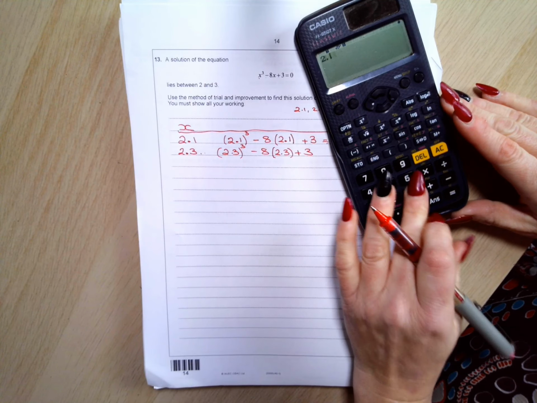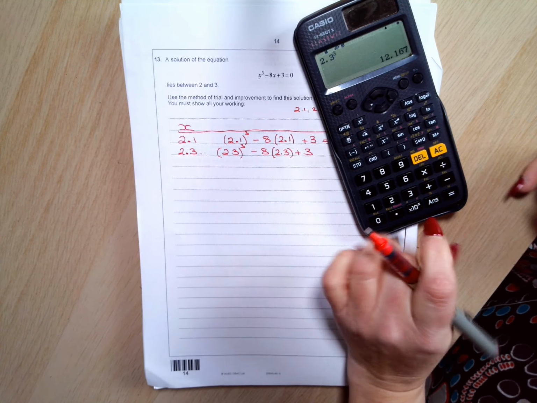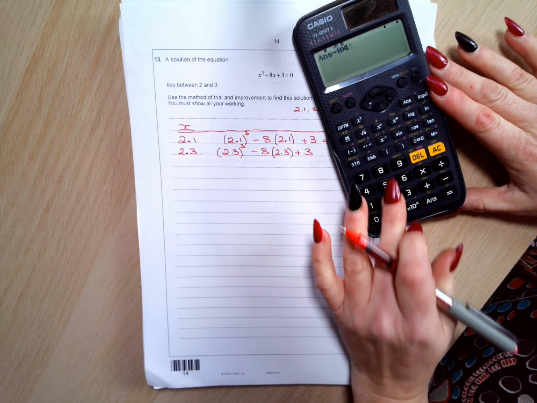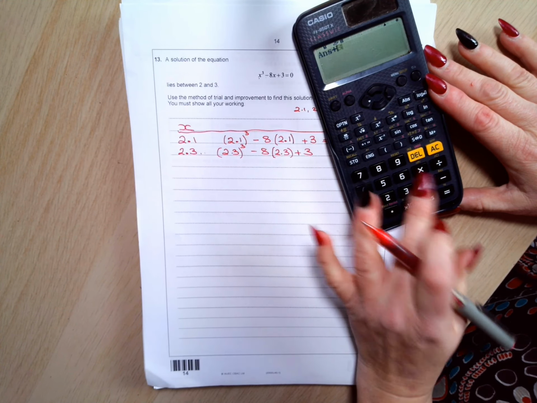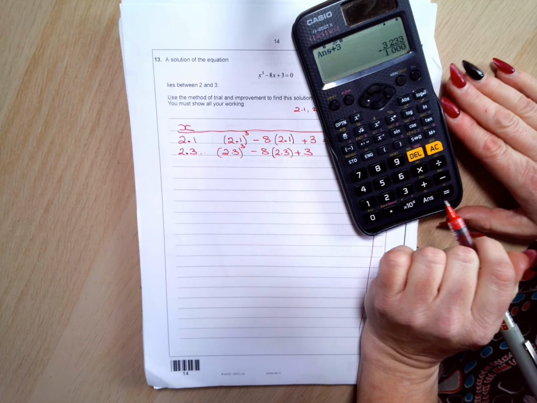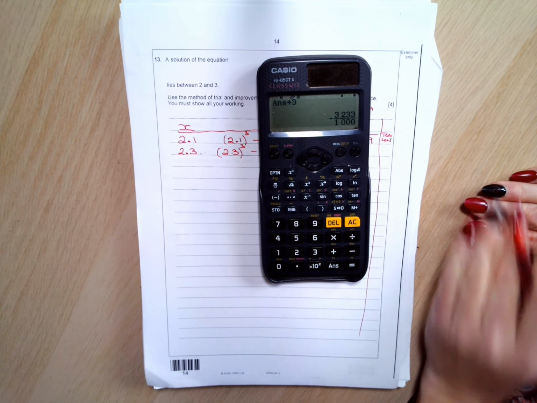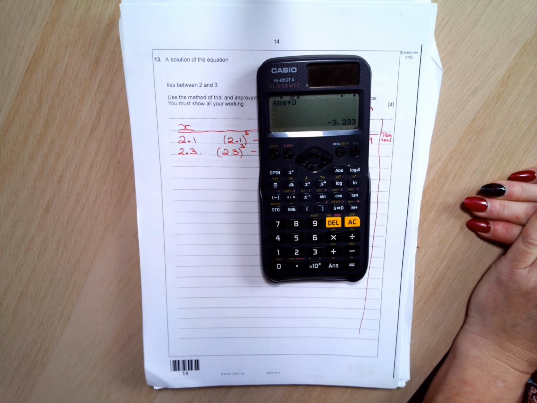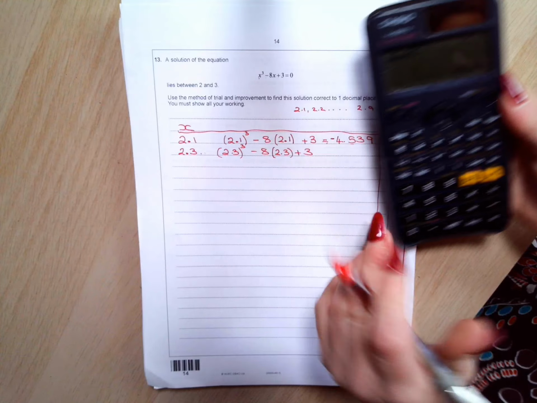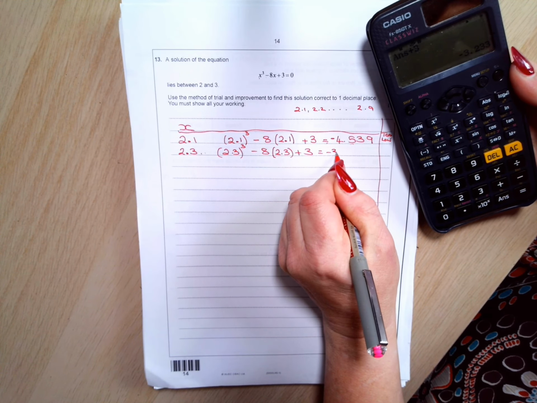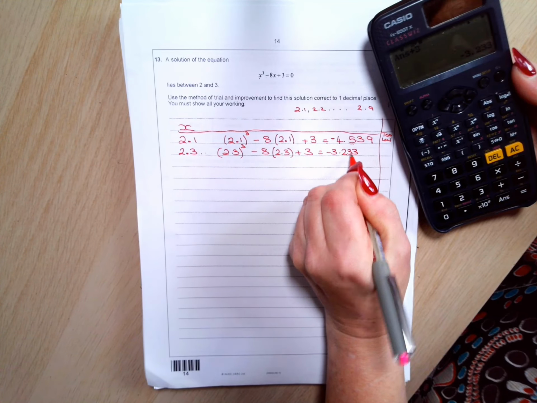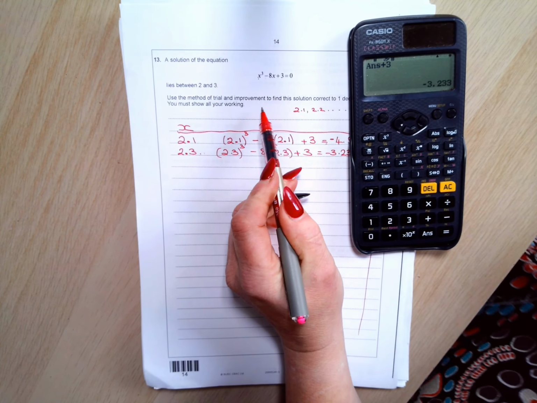So I'm just going to do 2.3. Now, if I had time to edit these videos, I would just fast forward through this bit for you, but obviously I'm just trying to get it out. So look at my answer there. I press on the SD button. Okay, so we'll get a little bit closer to it. So the answer is minus 3.233. And that's where the trial and improvement is.